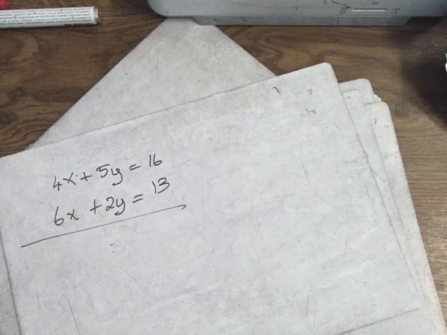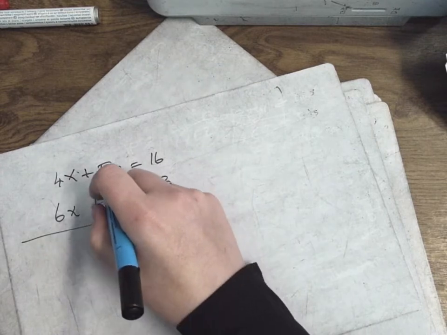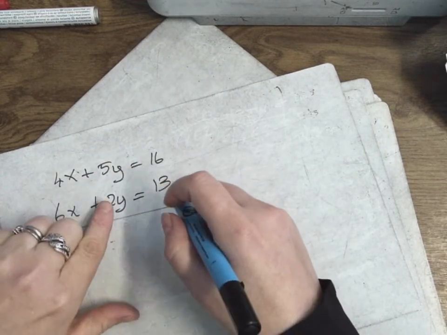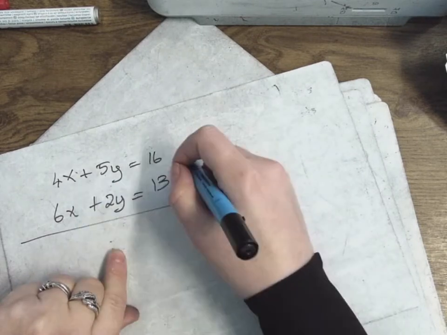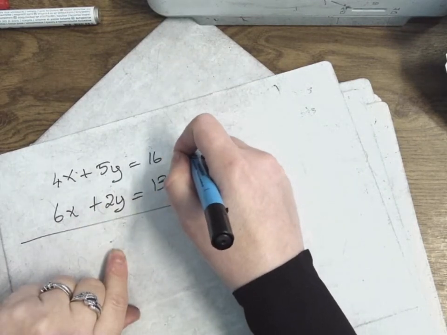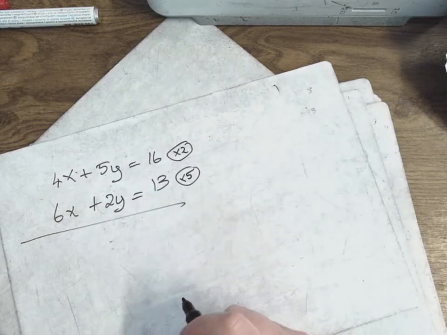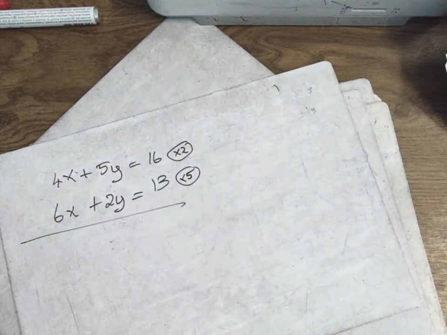Wait, miss, do you multiply the top line by 2? You multiply, yeah, there's a 5 in front of the y here, so you multiply the second line by 5, and there's a 2 in front of the y here, so you multiply the top line by 2. Then you see, have they opposite signs? If they don't have opposite signs, you need to change the signs.